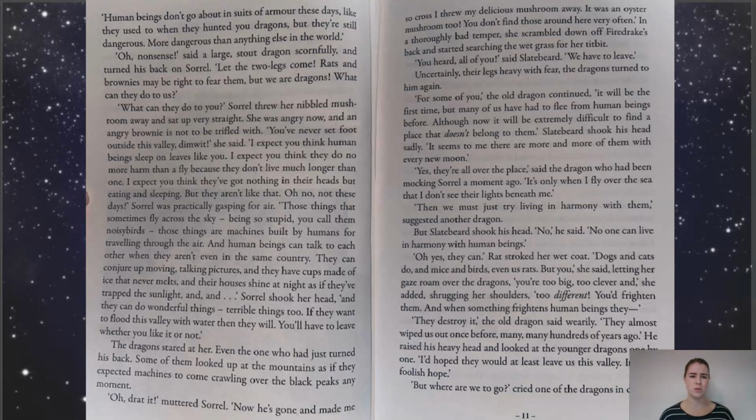Sorrel threw her nibbled mushroom away and sat up very straight. She was angry now, and an angry brownie is not to be trifled with. You've never set foot outside the valley, you dimwit, she said. I expect you think human beings sleep on leaves like you. I expect you think they do no harm. They do harm more than a fly, because they don't live much longer than one. I expect you think they've got nothing in their heads but eating and sleeping, but they aren't like that. Oh no, not these days. Sorrel was practically gasping for air. Those things that sometimes fly across the sky, being so stupid, you call them noisy birds.